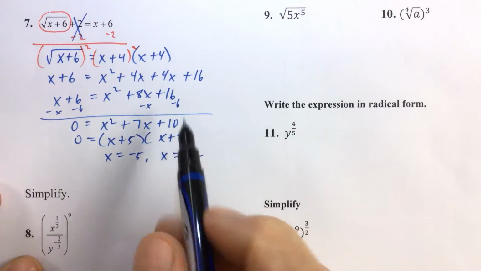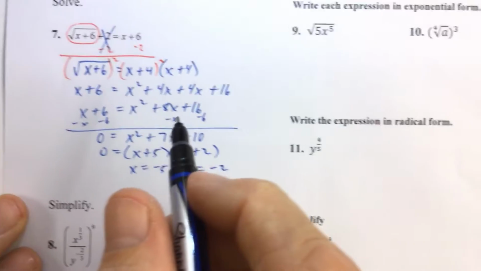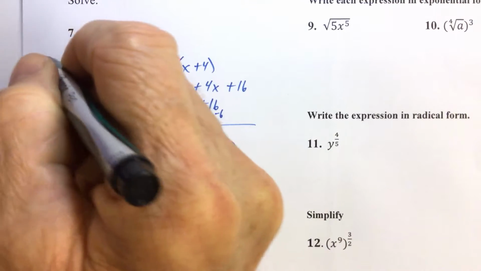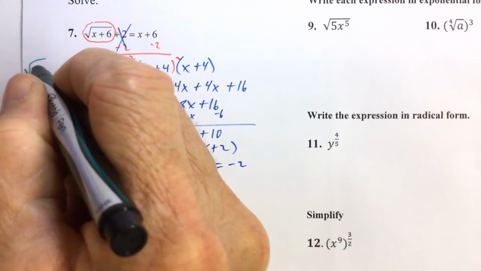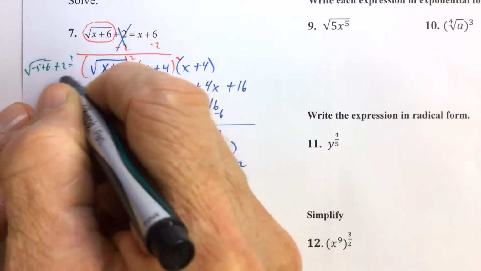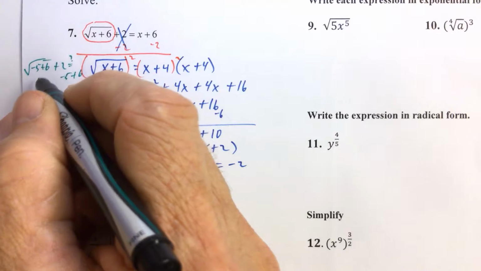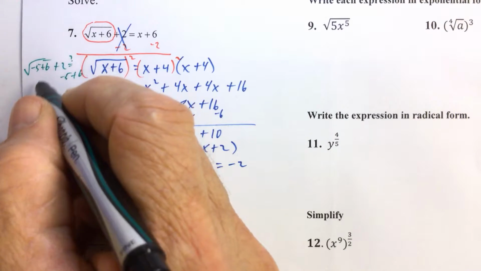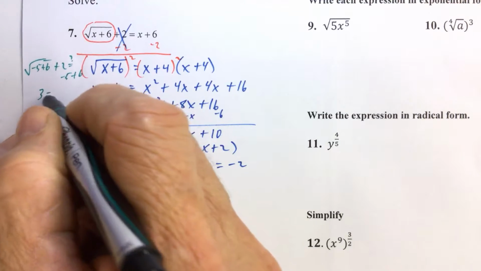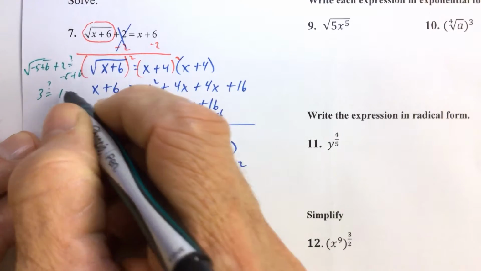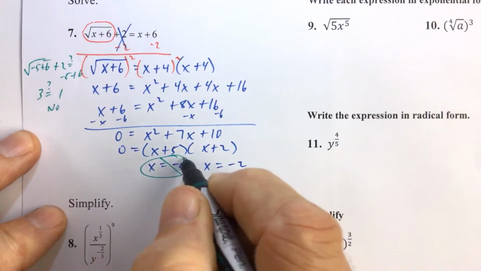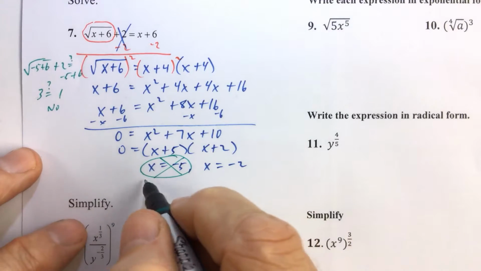When we check both negative 5 and negative 2, let's check negative 5 over here. Let's check that in green. If we plug in negative 5, radical negative 5 plus 6, and then it's plus 2, does it equal negative 5 plus 6? So negative 5 plus 6 is 1. Square root of 1 is 1. 1 plus 2 is 3. Does 3 equal 6 minus 5? No. So x equals negative 5 does not make the equation true. So that's extraneous.